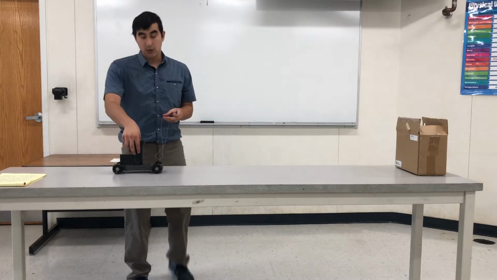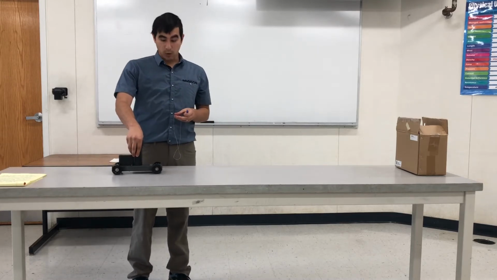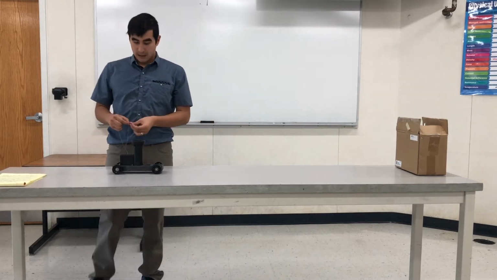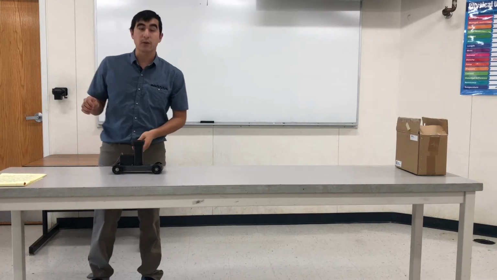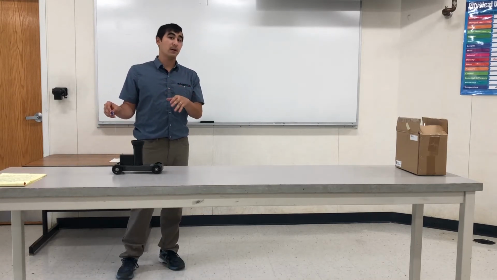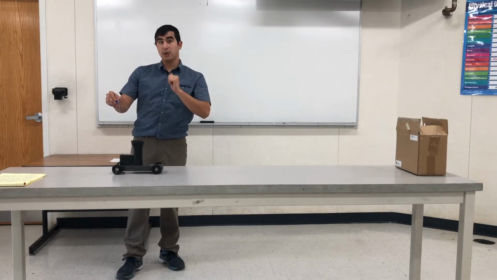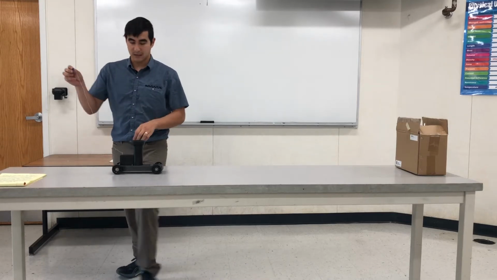And now let's add a little bit of a dimension to it. What do you think is going to happen to the ball when this car is moving? Think about the shape of what the ball will look like from your perspective, and think about the shape of the ball from this cart's perspective. All right, let's see it.